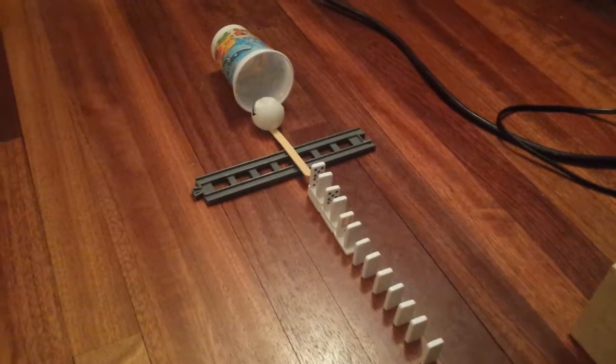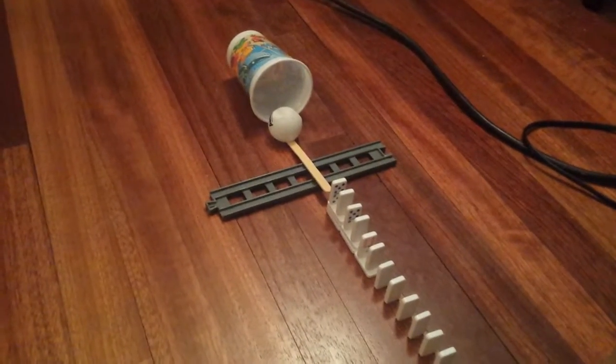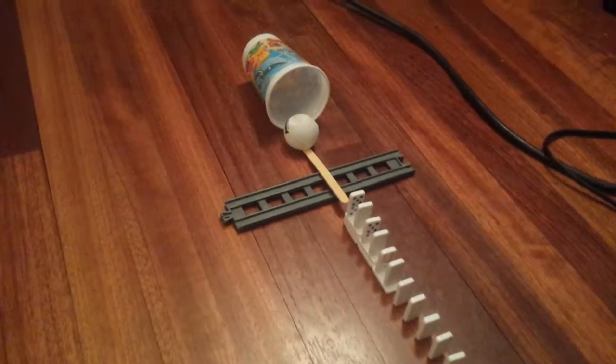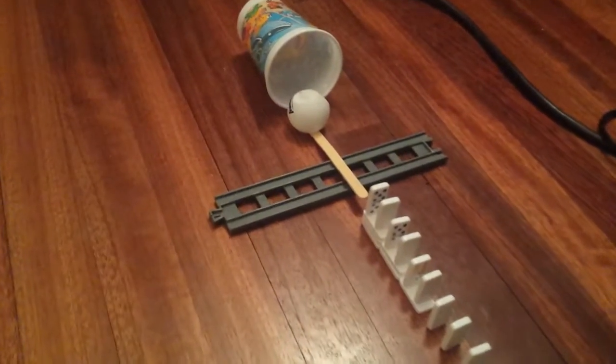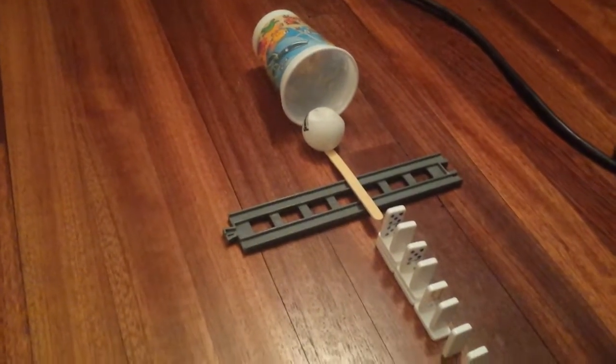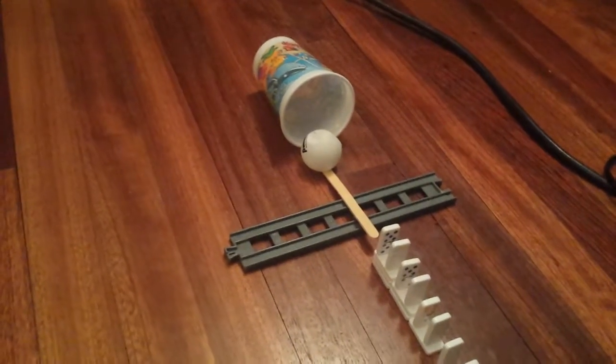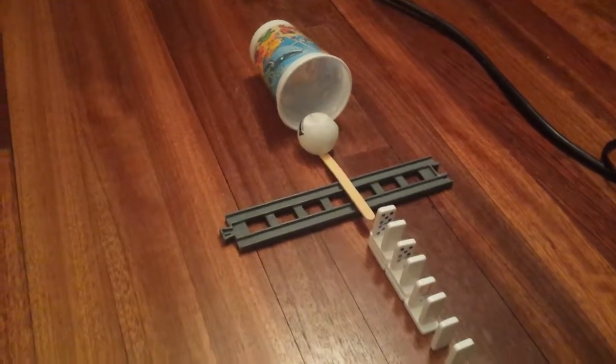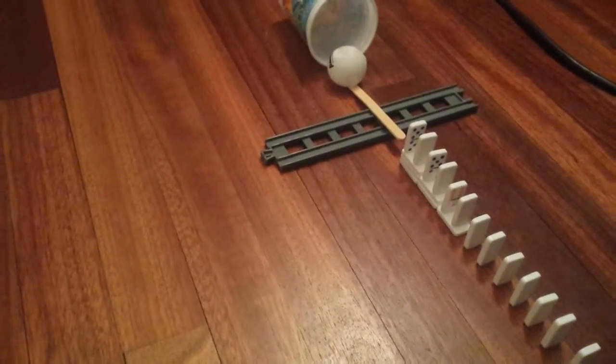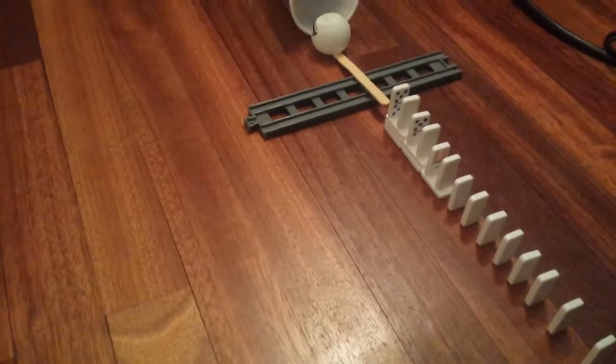And as the final domino falls onto this popsicle stick lever, it goes from kinetic energy, gains the potential and will fall back to kinetic energy. And after that, the end of the lever will hit the ball. Here the kinetic energy passes through the popsicle stick and transfers to the ball so the ball can roll into the cup.